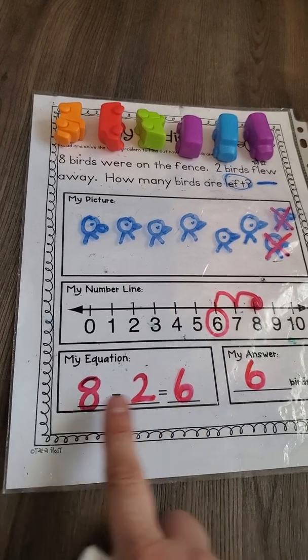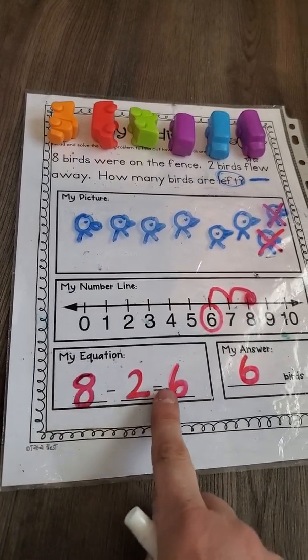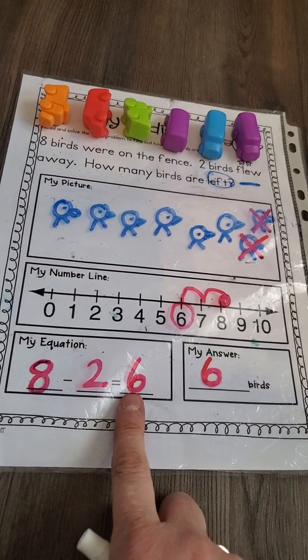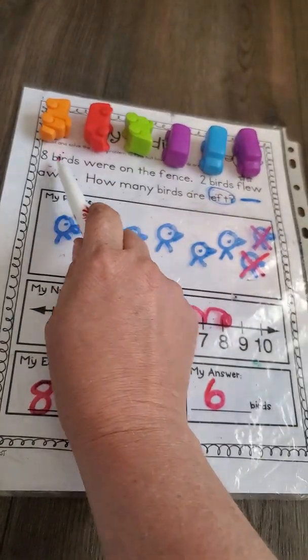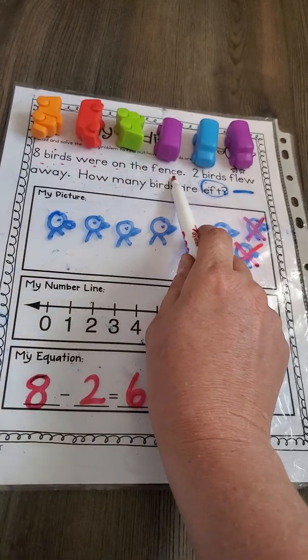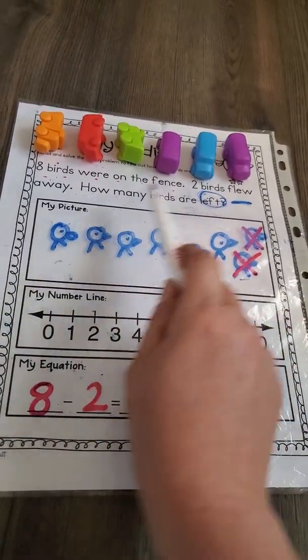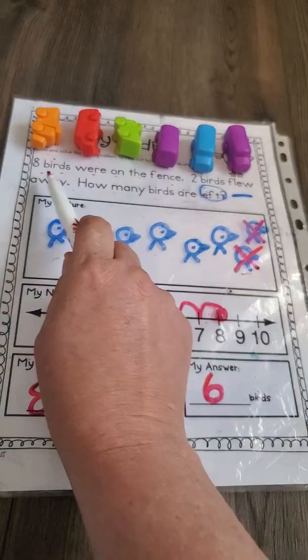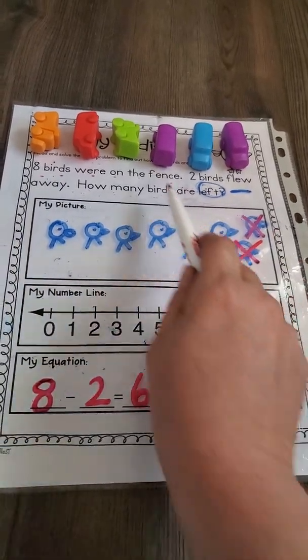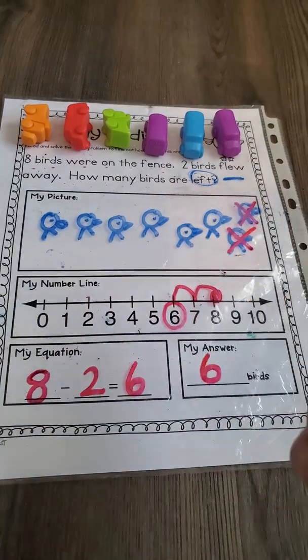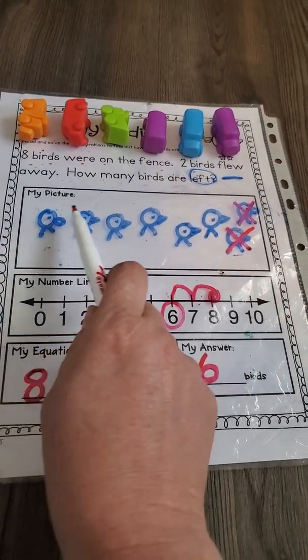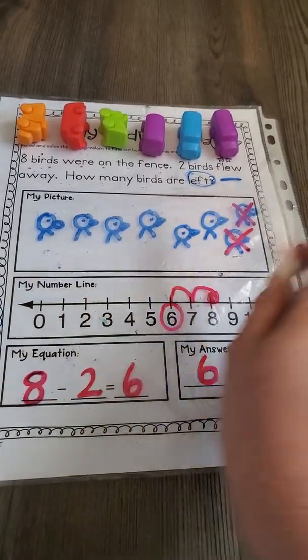Can you guys say that for me? Good job, guys. We're going to read the story one more time, okay? 8 birds were on the fence. Here's my 8 birds all together, right? 2 birds flew away. Crossed off 2. How many birds are left? That means subtract. So there's 1, 2, 3, 4, 5, 6 birds left.